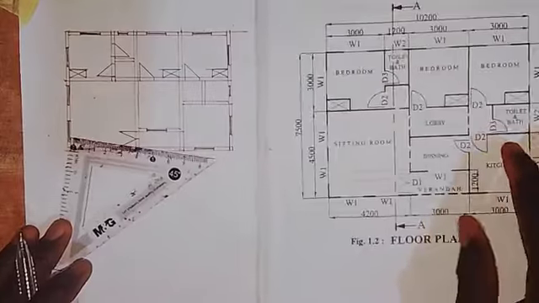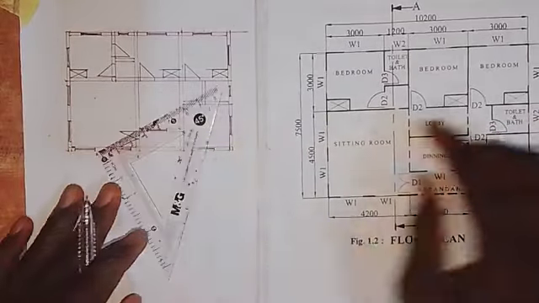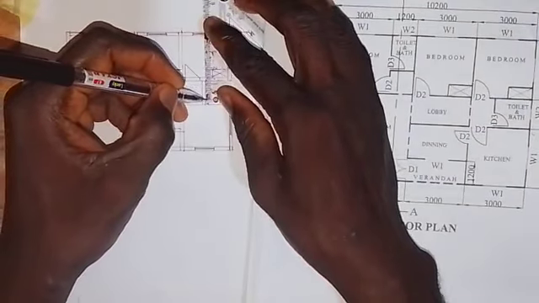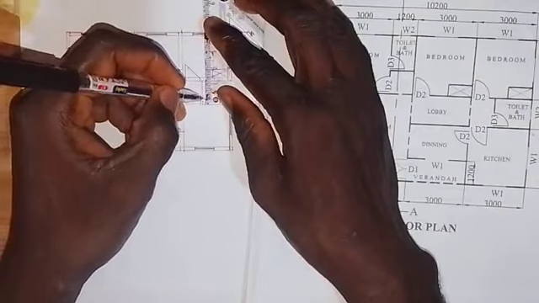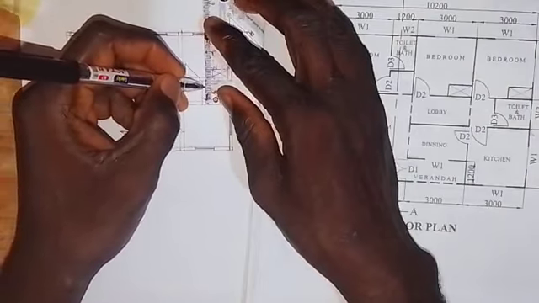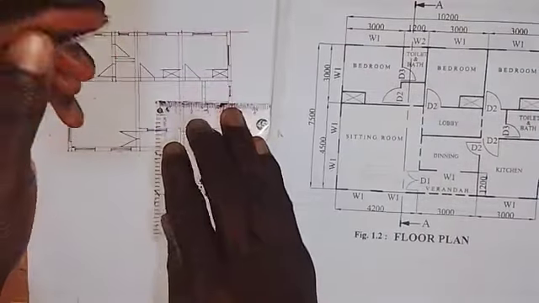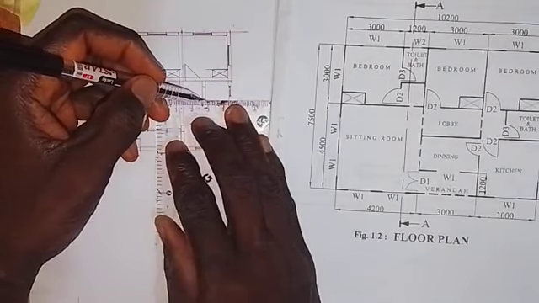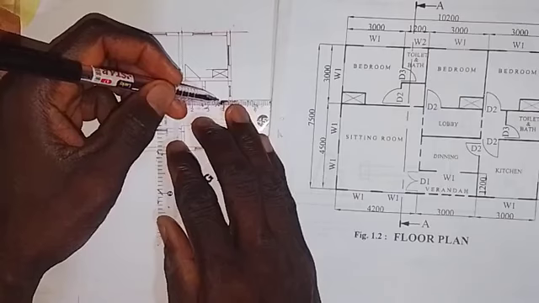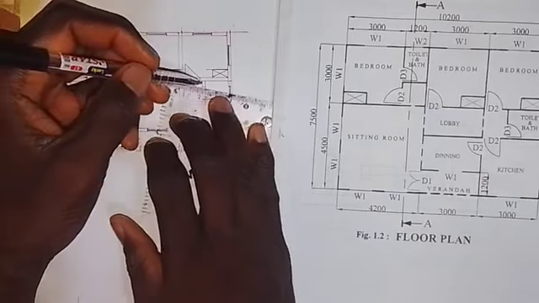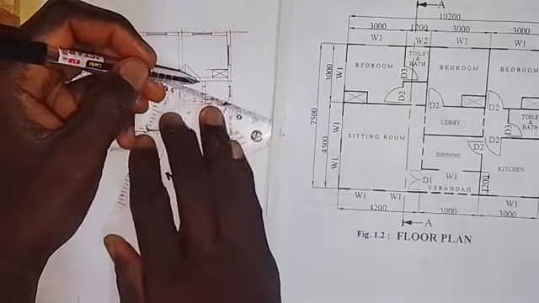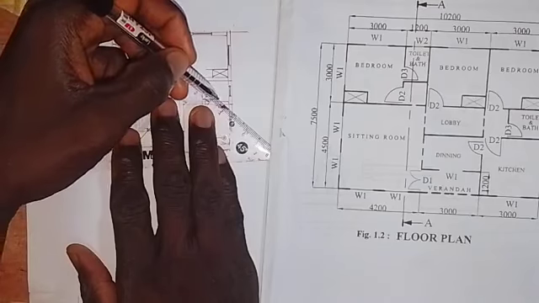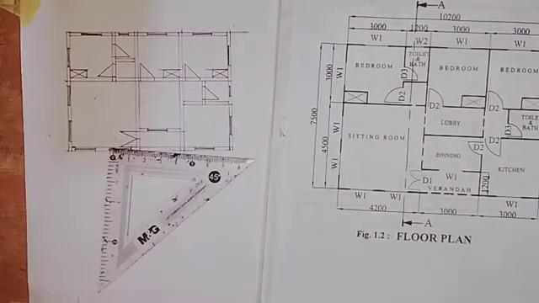Then we also have D3 here in this toilet and bath. That is 7.5, so approximately 8 millimeters. That is what we used here. So we draw this, and we connect this point together. All right, so we have fixed that door.